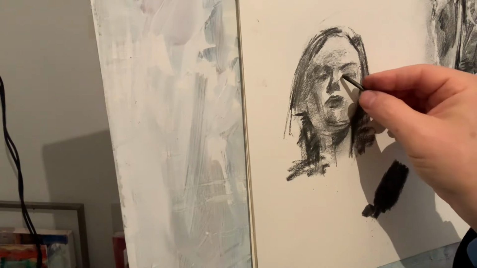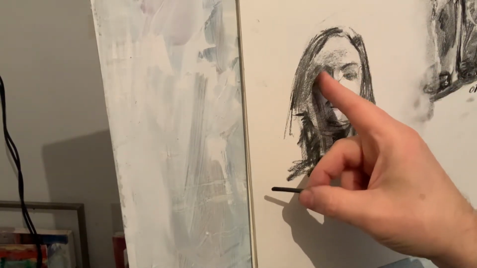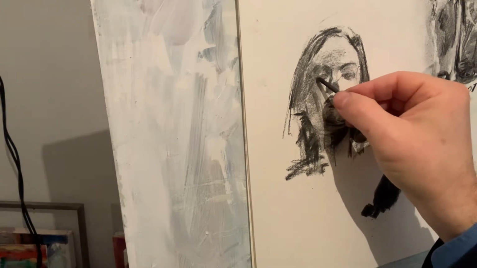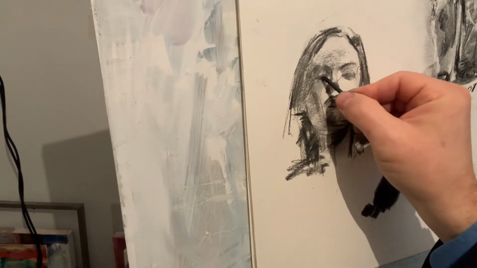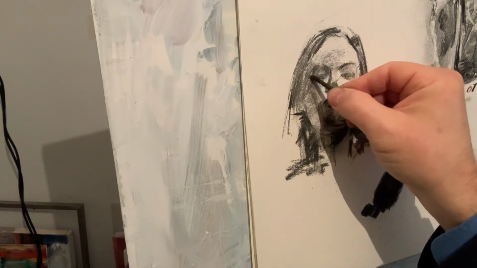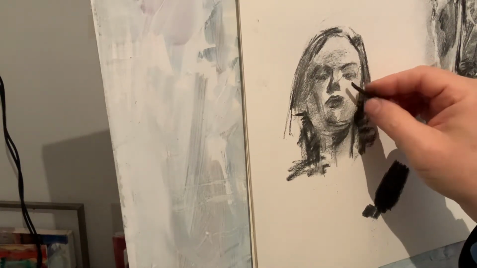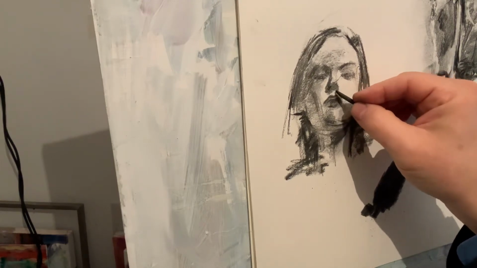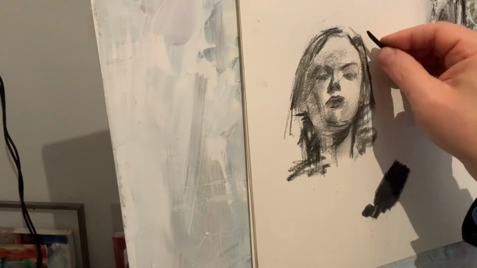Although the eye, the distance, it looks a little bit weird. So I probably need to get that eye a bit further to the left. So there, move the eye a bit further to the left. There. Nostrils. Eyebrow.